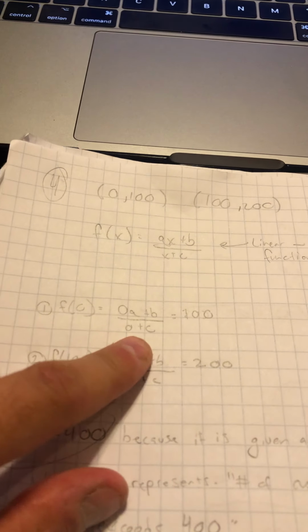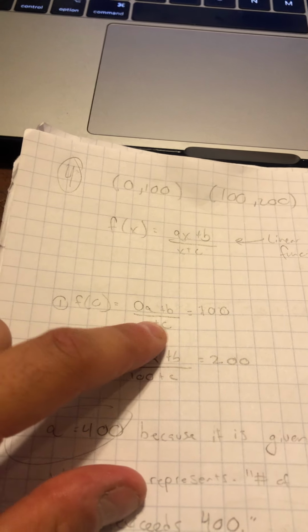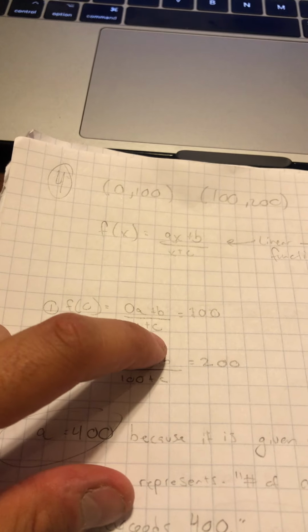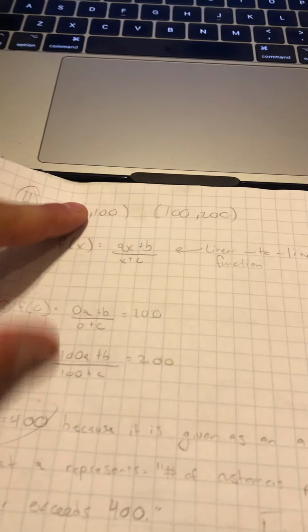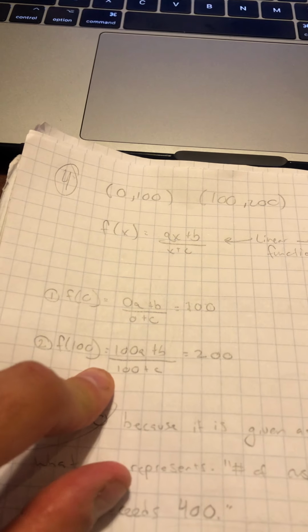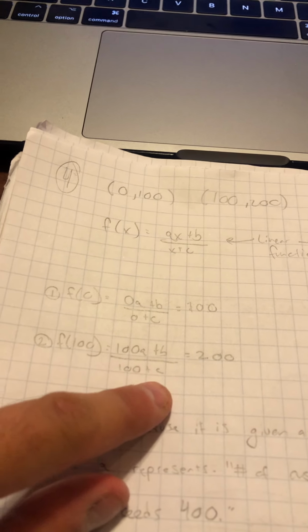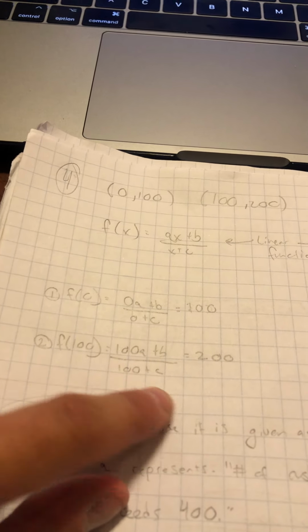So we have f of 0 is equal to 0a plus b over 0 plus c equals 100. That's basically our 0, 100 that we plugged into this equation. And then we do the same thing for f of 100, and you get 100a plus b over 100 plus c equals 200. And then you need to solve for the variables.